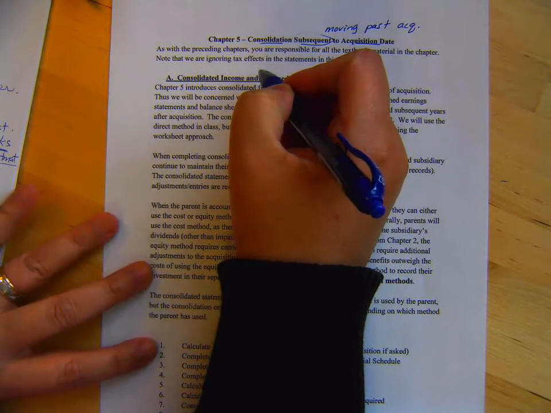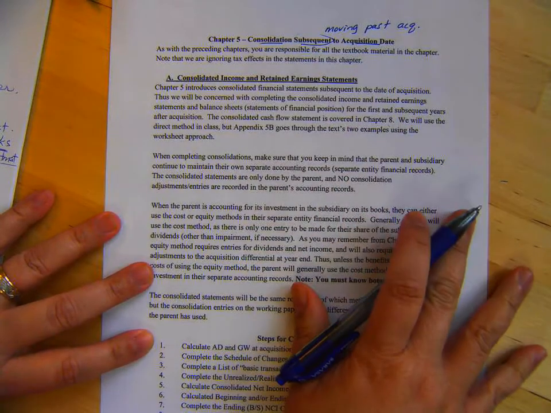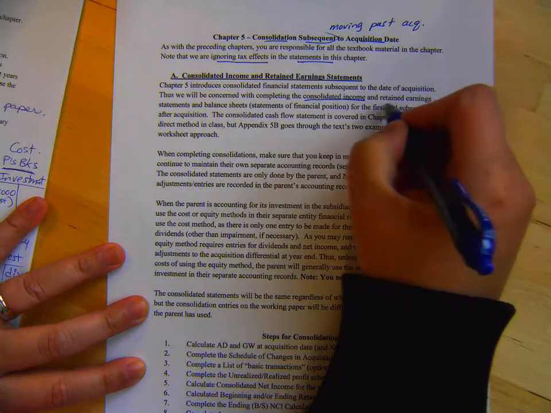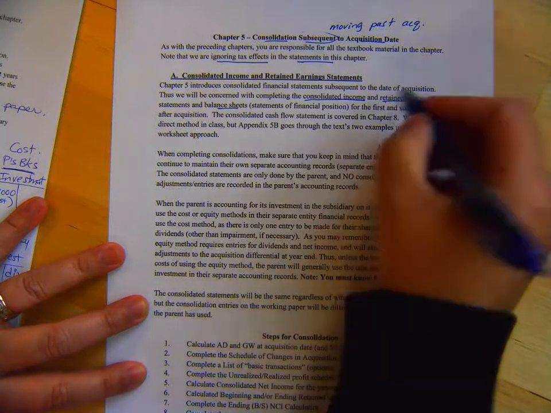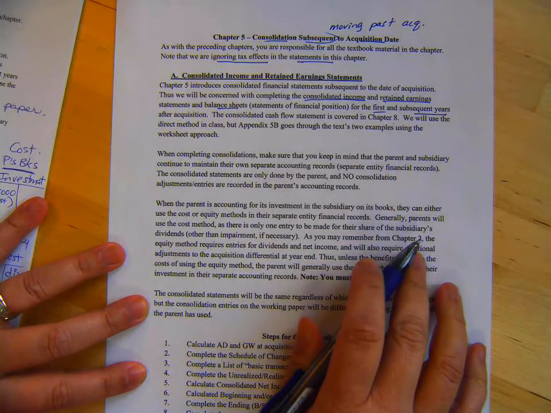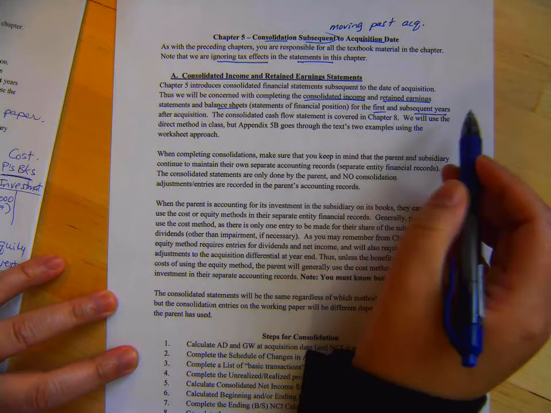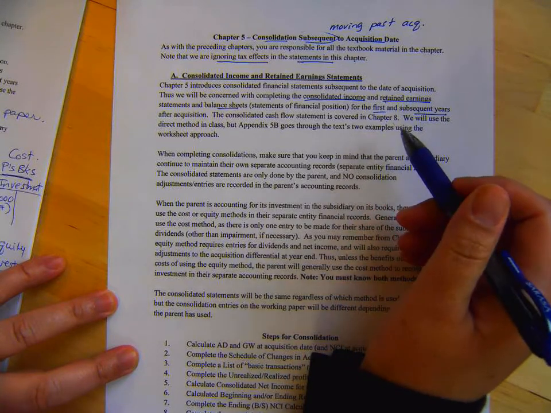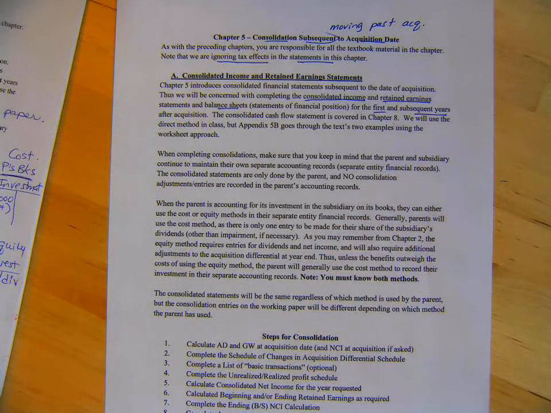So, chapter 5 introduces consolidated financial statements subsequent to the date of acquisition. Besides the balance sheet, now we have to do the consolidated income statement and retained earnings statements, and then, of course, the balance sheet at the end of the year, first and subsequent years. Consolidated cash flow statement is covered in chapter 8, just FYI. It's basically the same as a regular cash flow statement. You take the two consolidated statements, look at the changes, and then put it into cash flow.